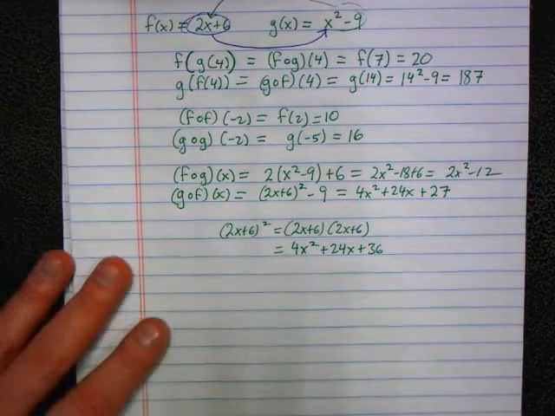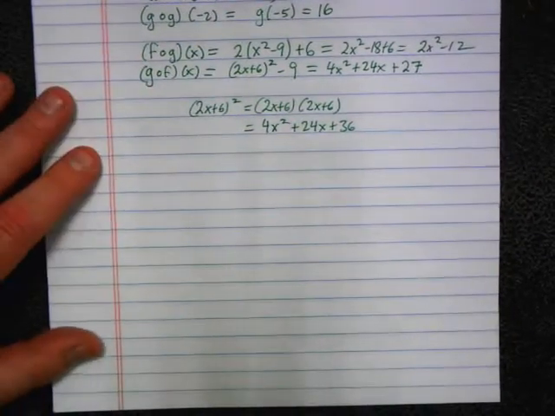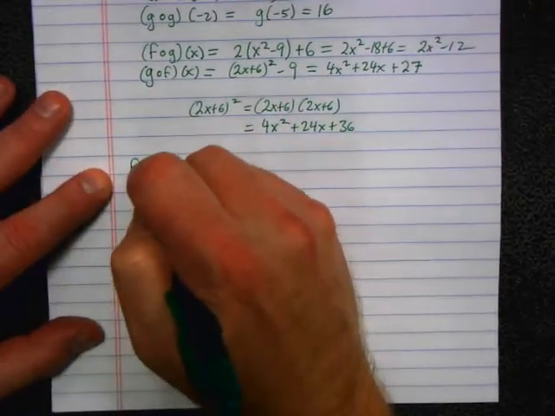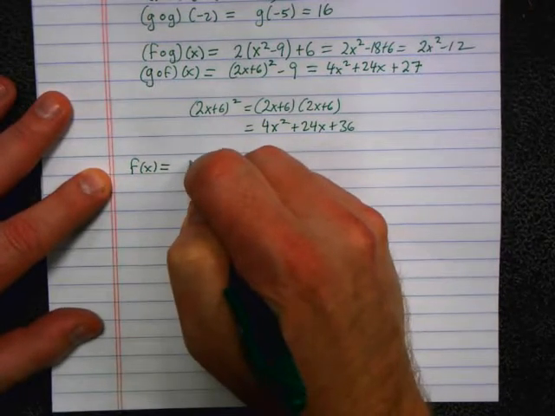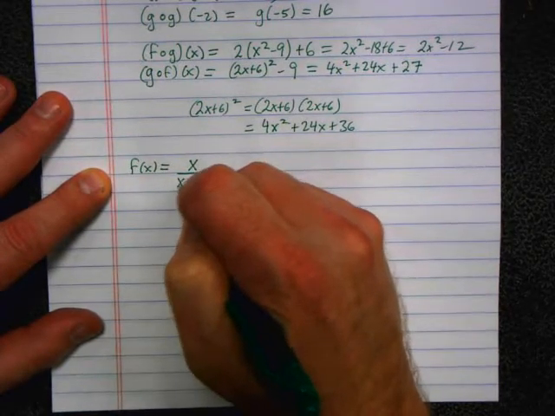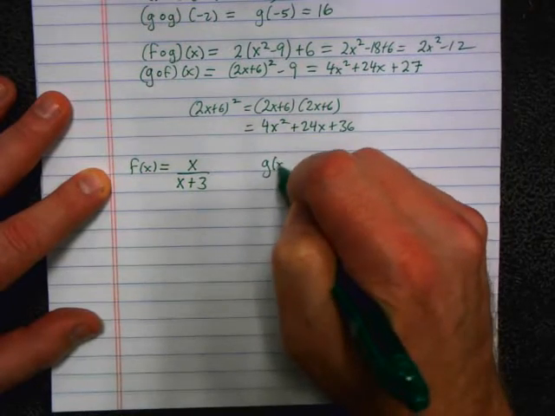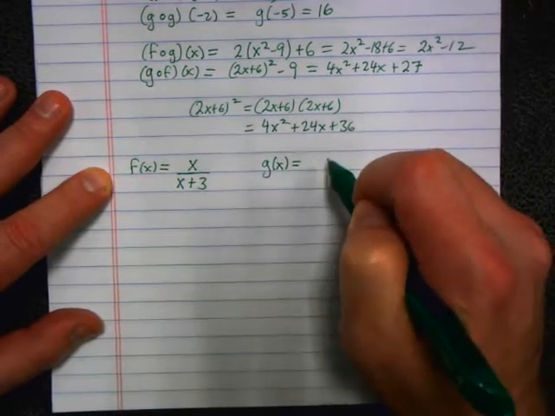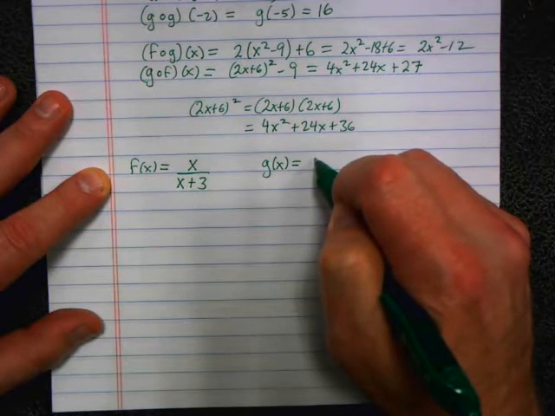All right, the next set of problems you're going to have are going to look like this. You're going to have f of x is x over x plus 3, and g of x is maybe 2 over x.